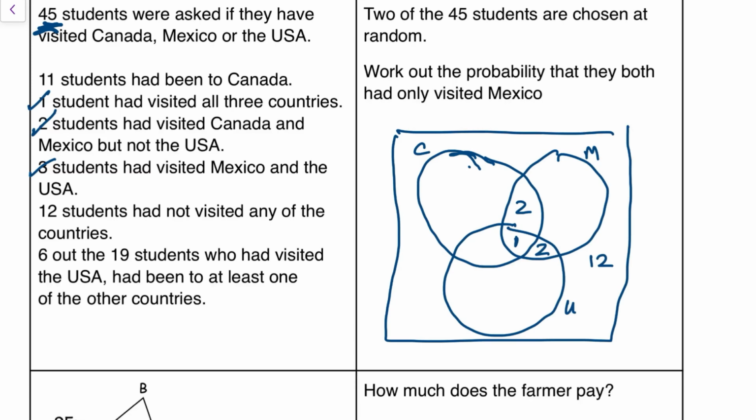6 out of the 19 students who had visited the USA had been to at least one of the other countries. Right, cleverly worded. So in other words, 6 out of the 19 students had visited the USA. So the total USA circle is 19. 6 of them are inside the other circles as well. Well, I've already got 3, which is 1 and 2. So therefore the remaining 3 to make the 6 must be those 6 students. Then 3 plus 1 plus 2 is 6, which means I have 13 students that are not in the other circles. So far, so good.